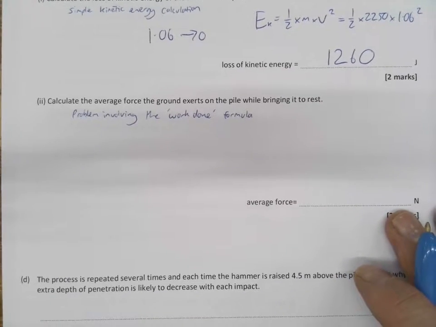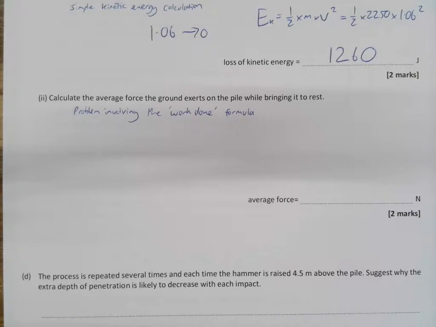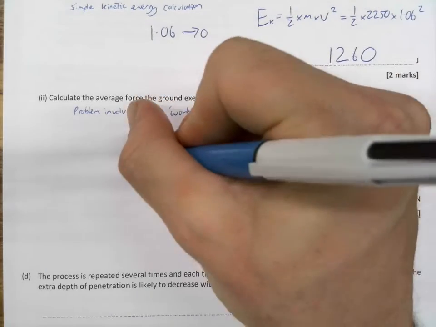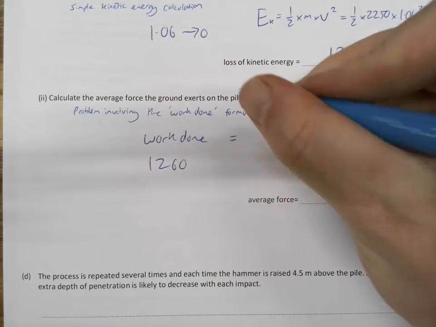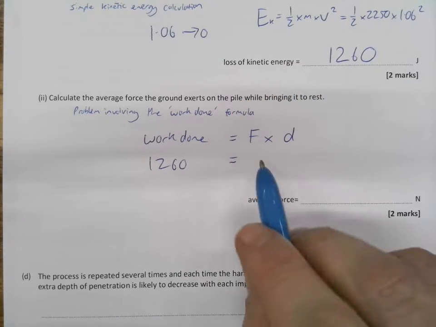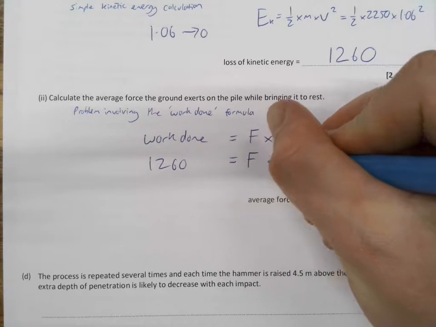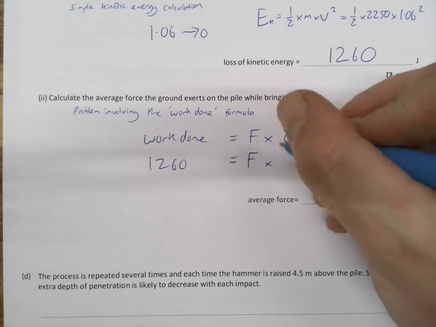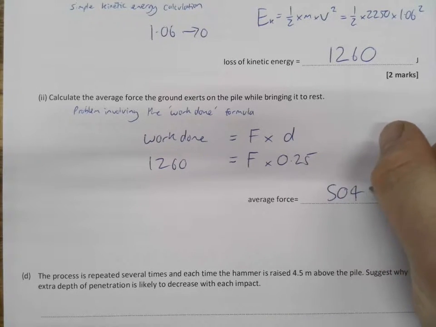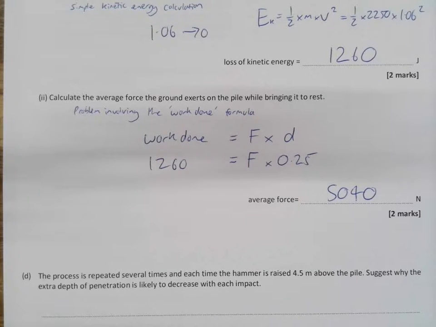Now, when it says about an average force, a lot of people made a lot of hard work out of this. What you need to appreciate is work done, in this case, is 1260. Work done equals force multiplied by distance moved in the direction of the force. So in this case, the force is the unknown, and the distance moved is 0.25 meters. So it is as simple as dividing the work done by the distance moved, and you get that many newtons, so about 5 kilonewtons.